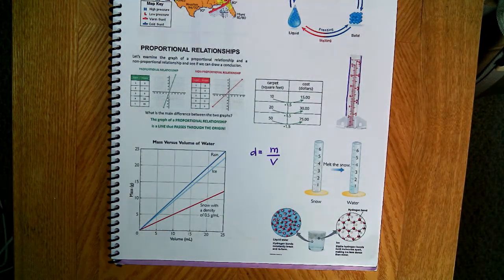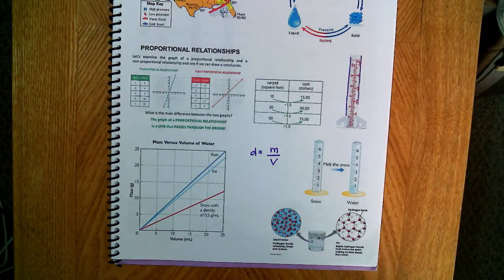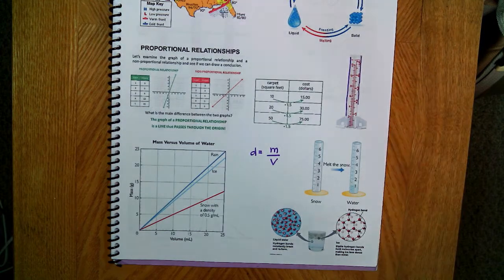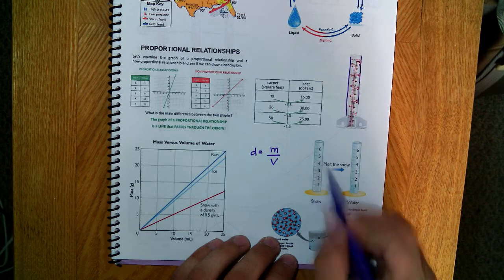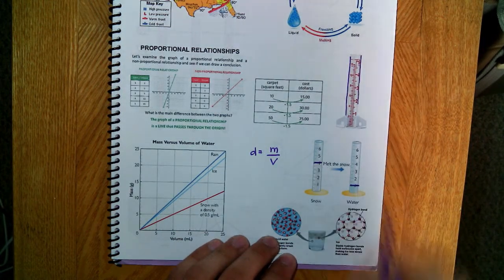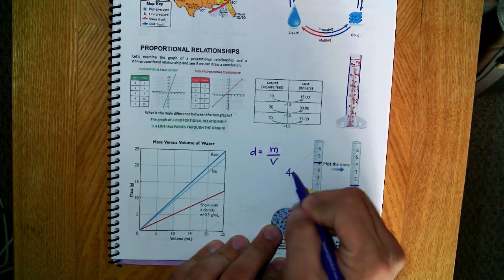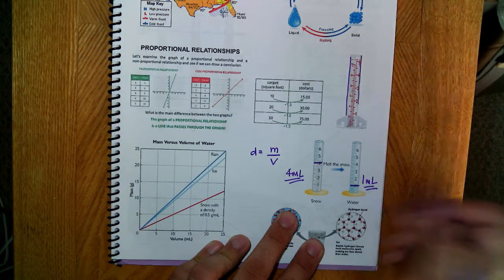One thing we've sort of beaten to death over and over again this year was the idea of conservation of mass. Anytime matter undergoes a change, whether it's physical in this case or chemical, as we'll see in later chapters, the mass is going to stay the same because the number of particles you have are staying the same. The only thing that we would do is rearrange. So the mass of snow here is going to be equal to the mass of water, even though the volumes are different. Here you have 4 milliliters approximately of snow, and here you have 1 milliliter of water.